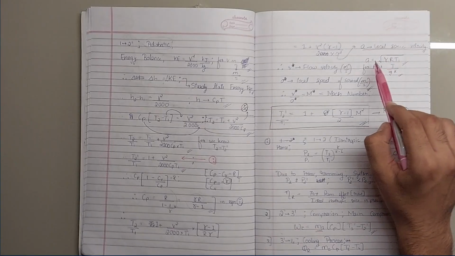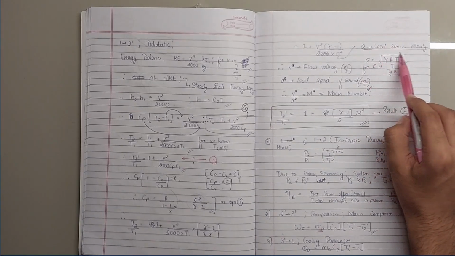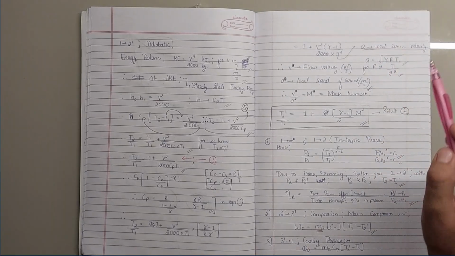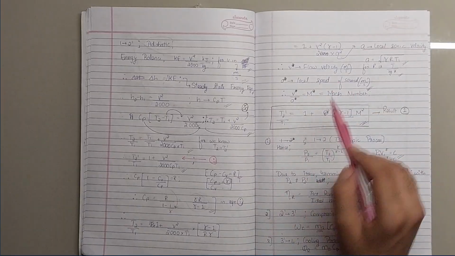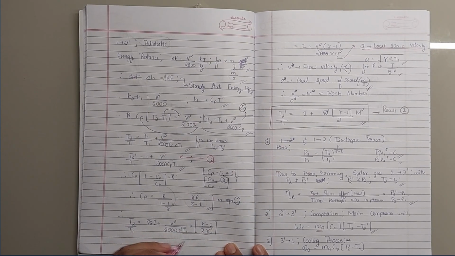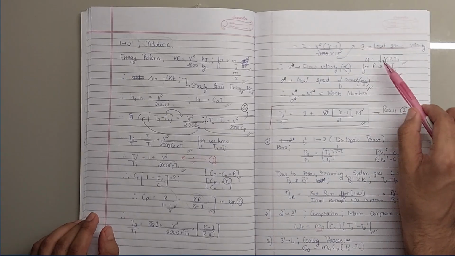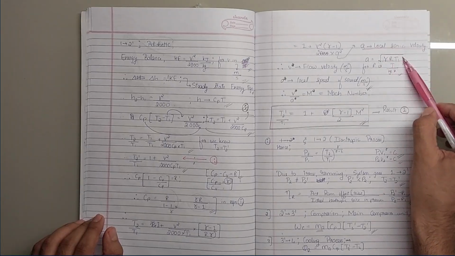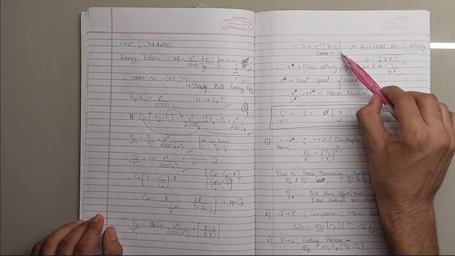But we know that A, the local sonic velocity, equals under root gamma R T1. Therefore here we have gamma R T1, which we take as A square, because the value of A is under root of the product and we have just these terms. So we put A square here.